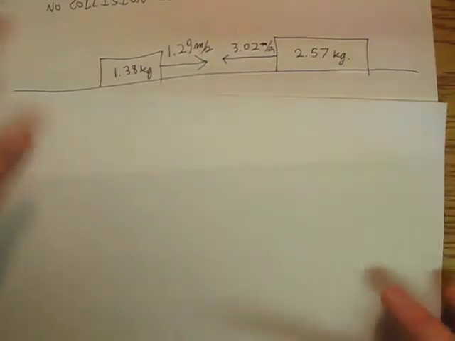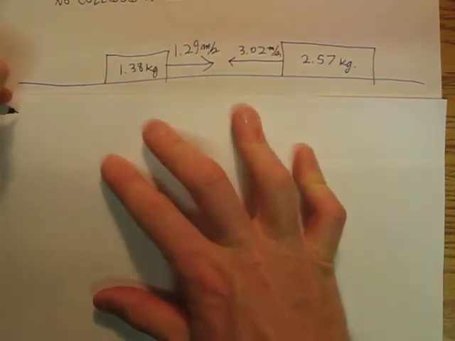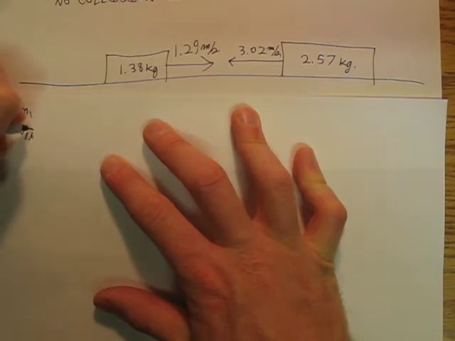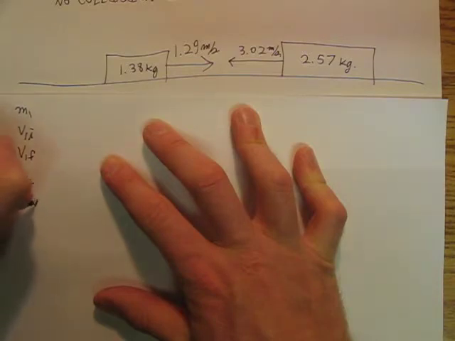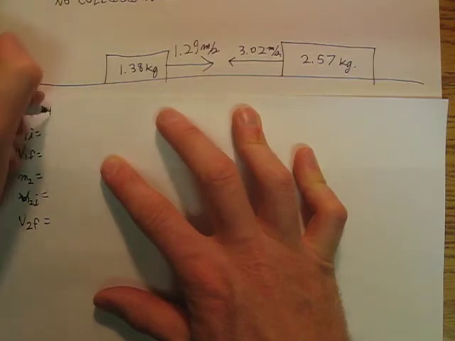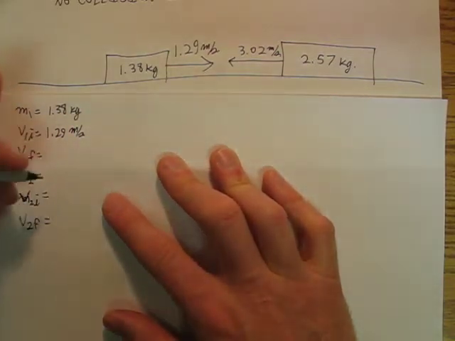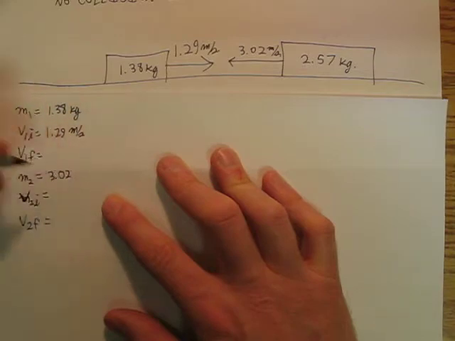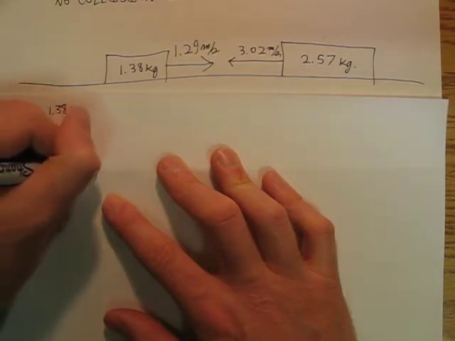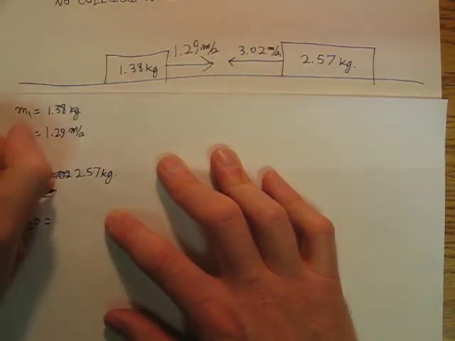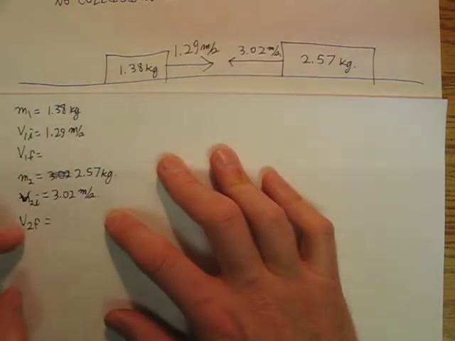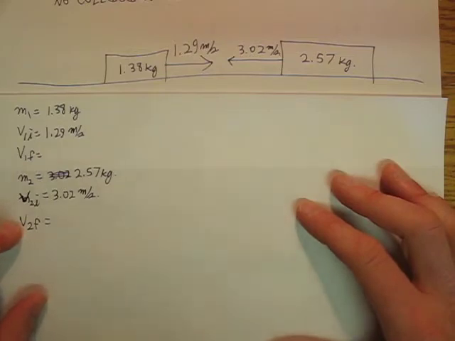So what we're going to do is have M1, V1I, V1F, M2, V2I, V2F. M1 is 1.38 kilograms, V1I is 1.29 meters per second, and V1F is going to be the last thing we find. M2 is 2.57 kilograms, V2I is going to be 3.02 meters per second, and V2F is going to be the first velocity that we find when we get done with things.